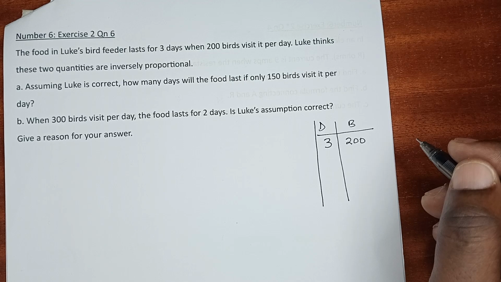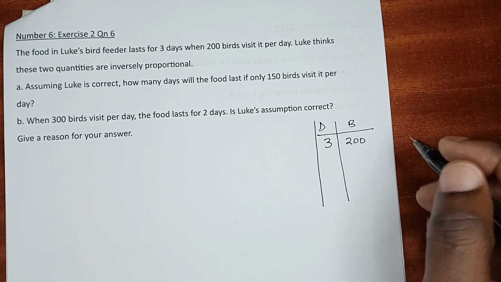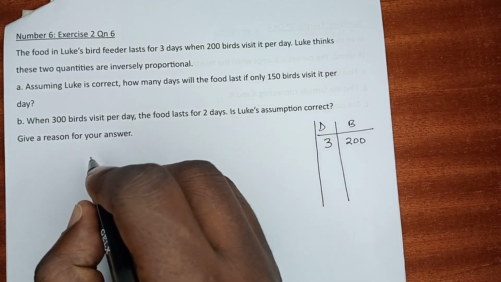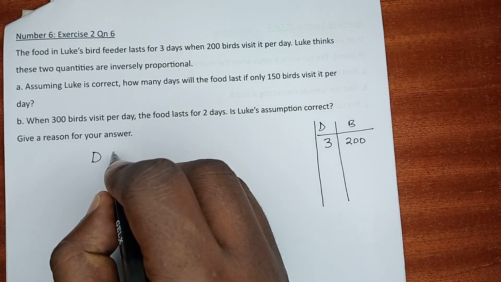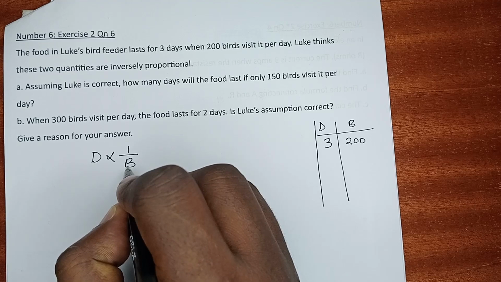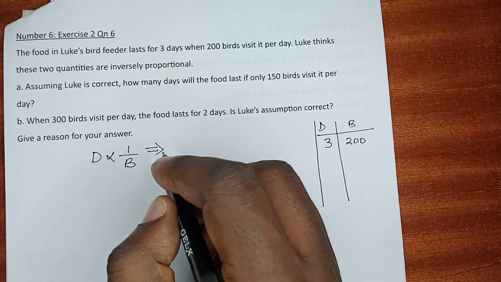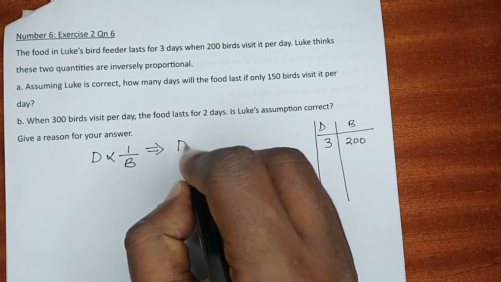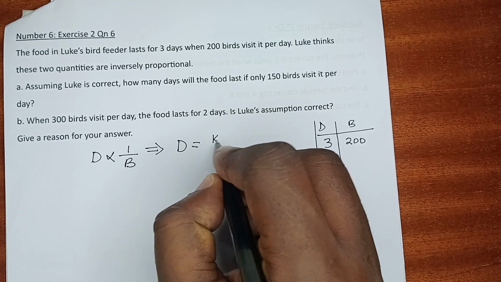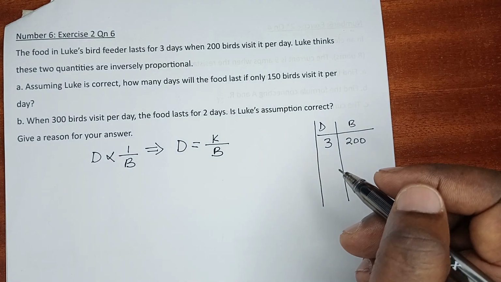And we are told that Luke thinks that these two properties are inversely proportional. What does that mean? That means the number of days is inversely proportional to the number of birds. If we introduce the constant of proportionality here, then we have days equals k over the number of birds.